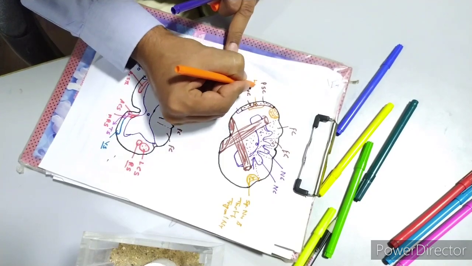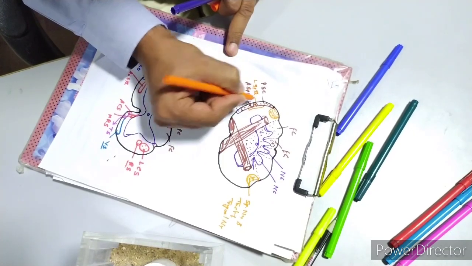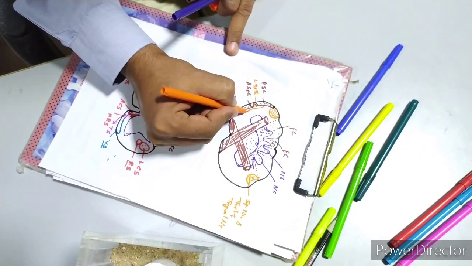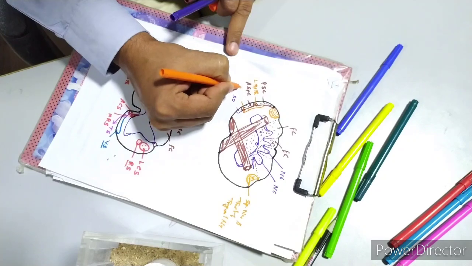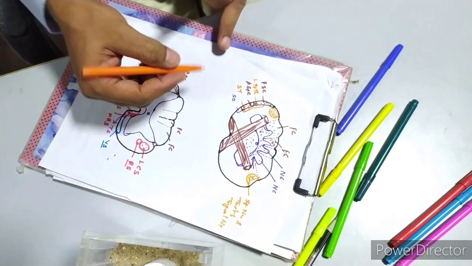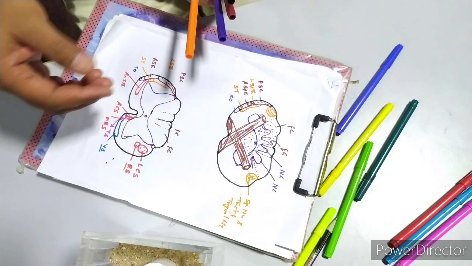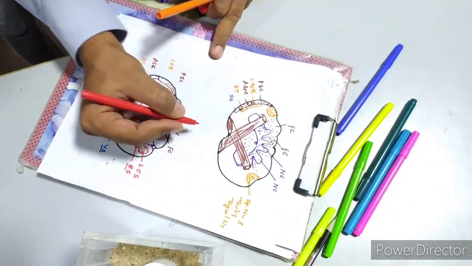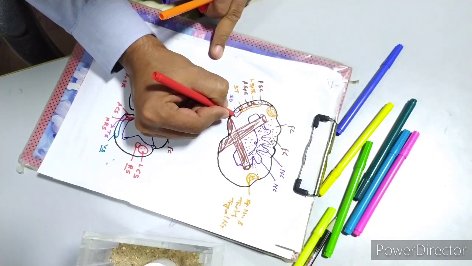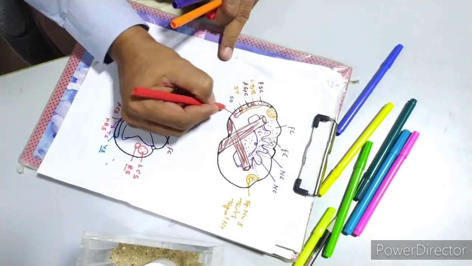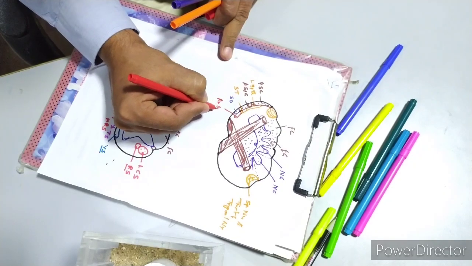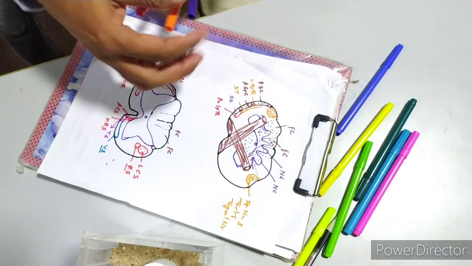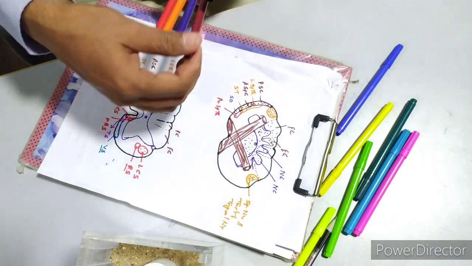And on the inner side of this orange color here, this is the lateral spinothalamic tract. Okay, then in continuation here, the spinotectal tract. Then here the red color, this is the anterior spinothalamic tract.